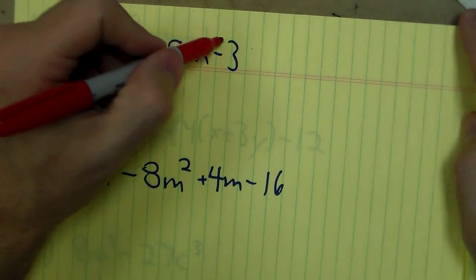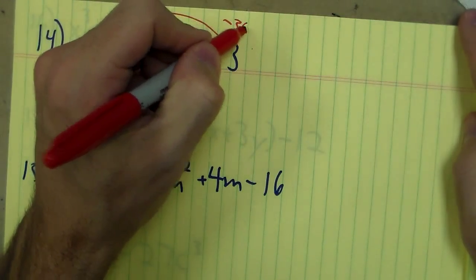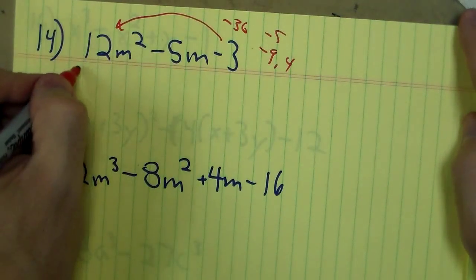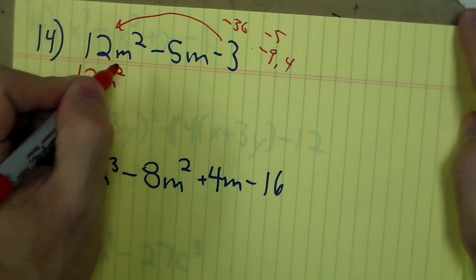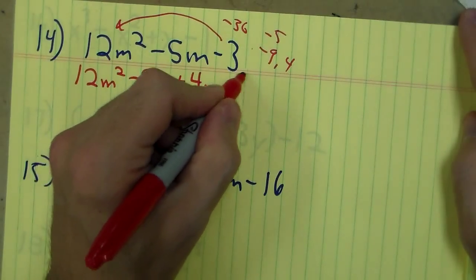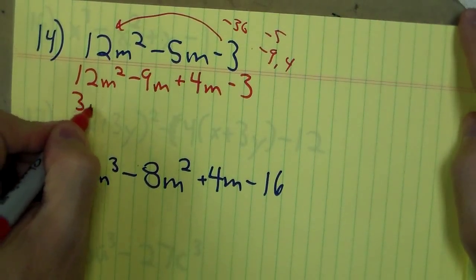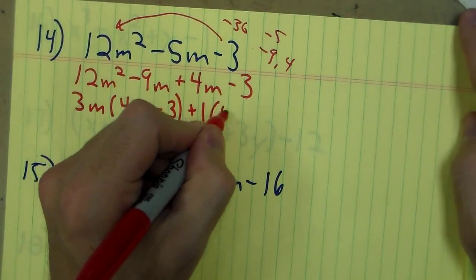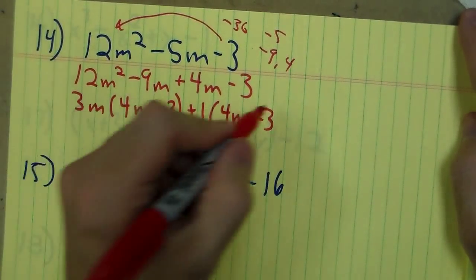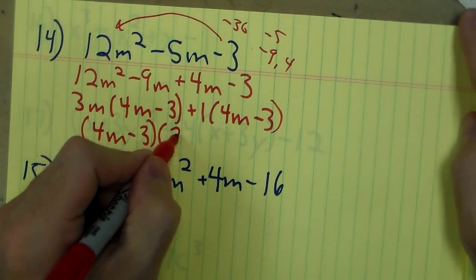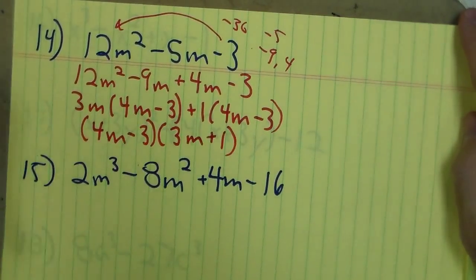Number 14, multiply to negative 36, adds to negative 5. I'm liking negative 9, positive 4. So go 12m squared minus 9m plus 4m minus 3. We factor out a 3m, I get 4m minus 3. I factor out a 1, I get 4m minus 3. So my result is 4m minus 3 and 3m plus 1.